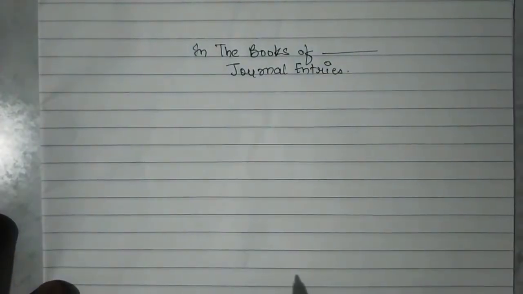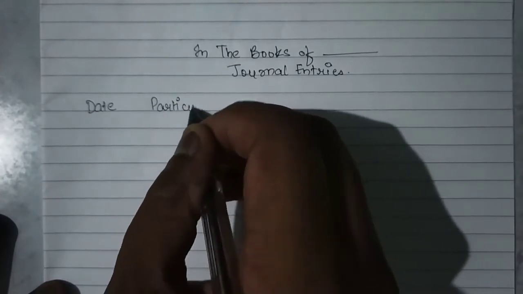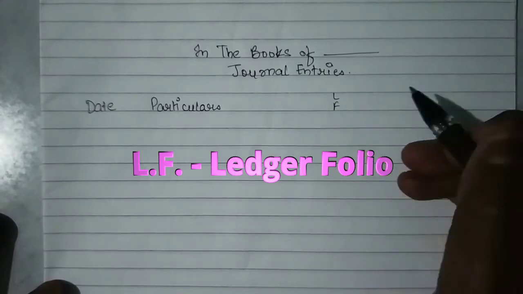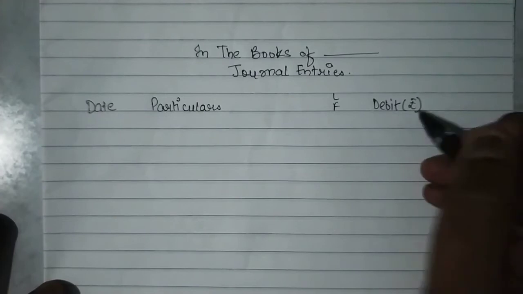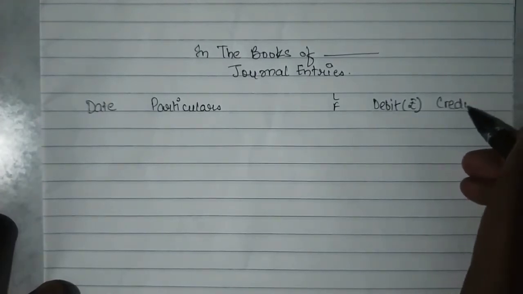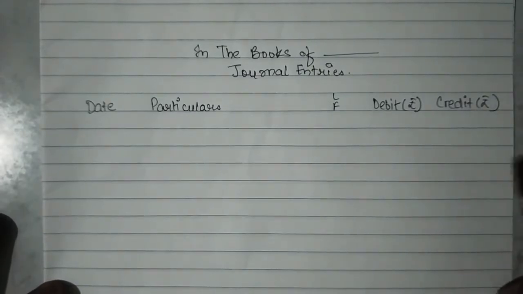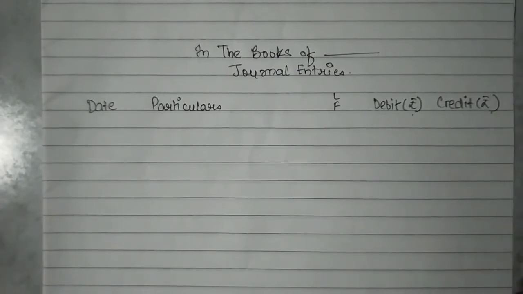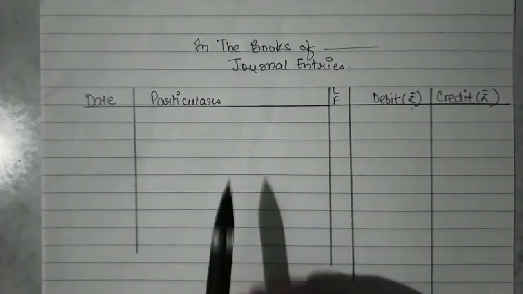After this we will draw some columns. The first column is the date column. Next comes particulars. Next comes LF. Next is debit rupees and credit rupees. Now if your sum has currency like dollars, yen, pounds, euros, etc., you will write that currency in this column. So let us draw the lines. After drawing the lines, our table would look something like this.